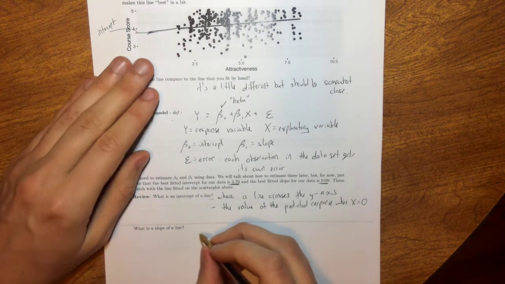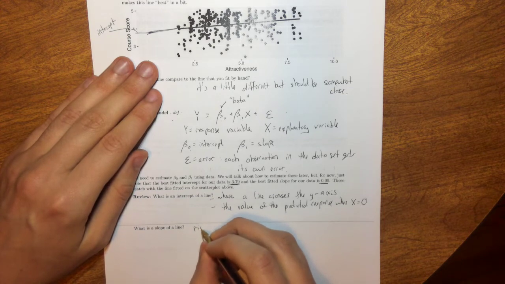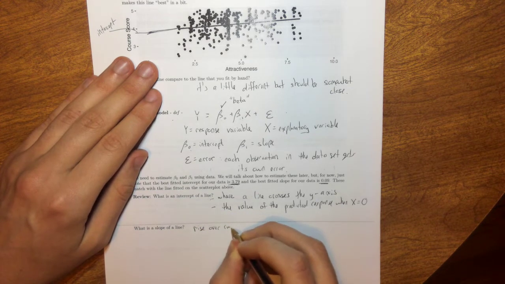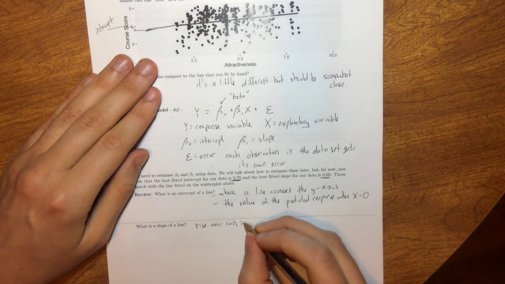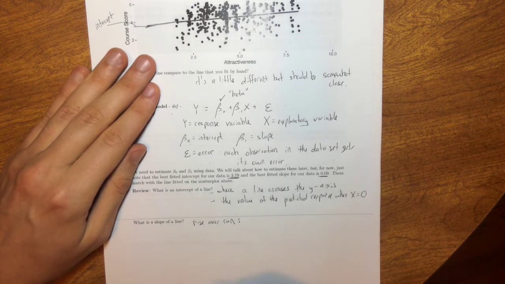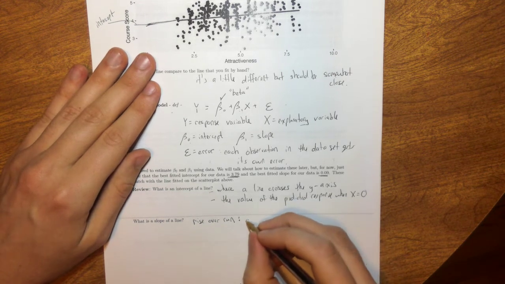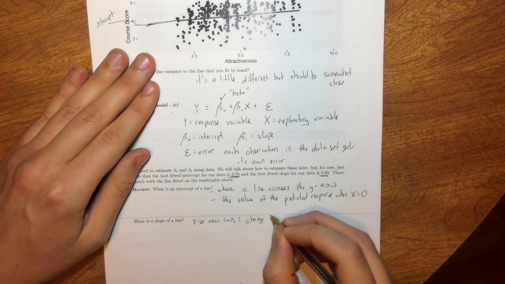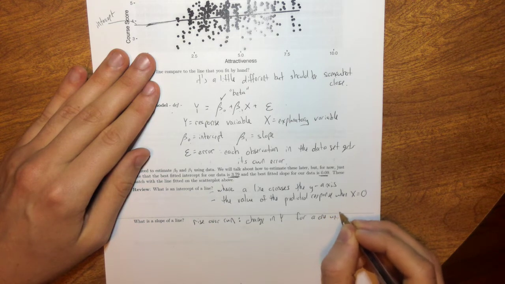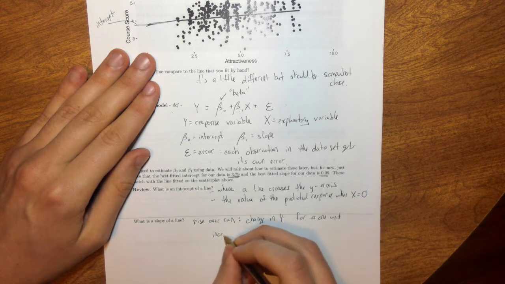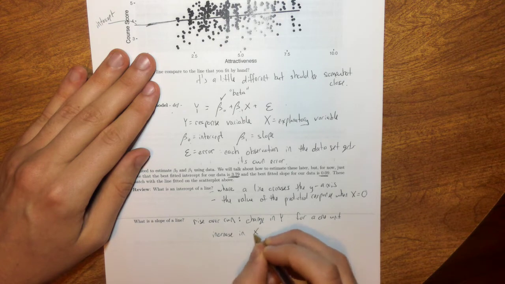The slope of a line you might have learned as rise over run. I never really liked the rise over run. It's kind of confusing to me. But the slope is just the change in y for a 1 unit increase in x.